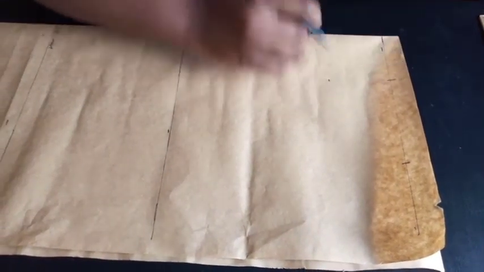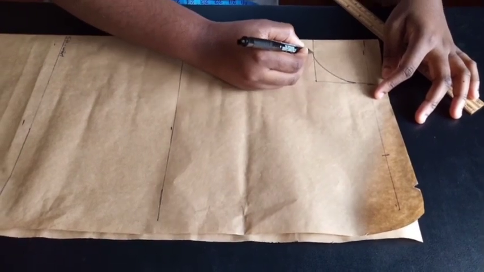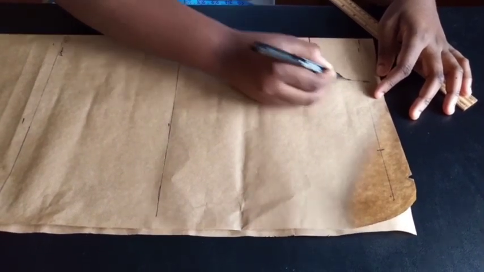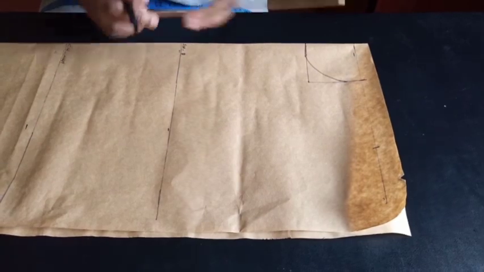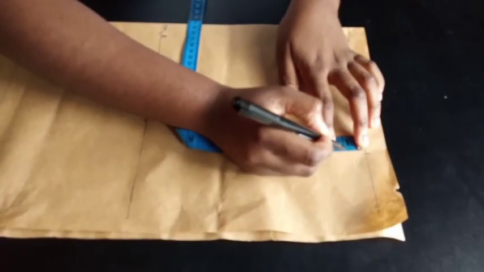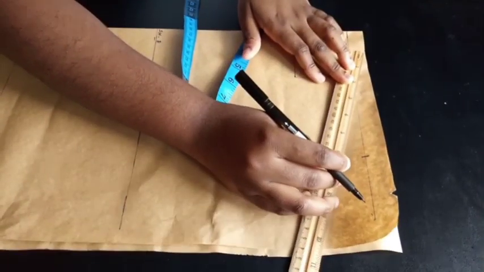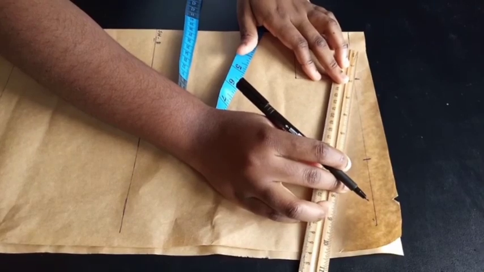You're going to connect it like a square. And then you're going to go ahead and give it a curve this way. So this is going to be the neckline, right? This is going to be the neckline. So after that, you're going to come down on this mark that you made here by 1 inch for your shoulder slope, and then you're going to connect it to this 3 inches at this point here. So you're going to go ahead and connect it this way.